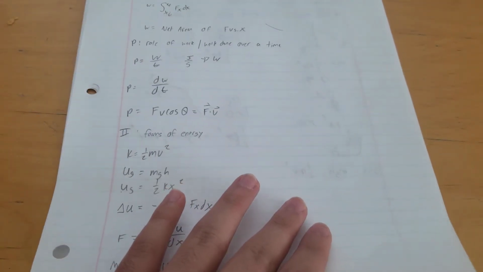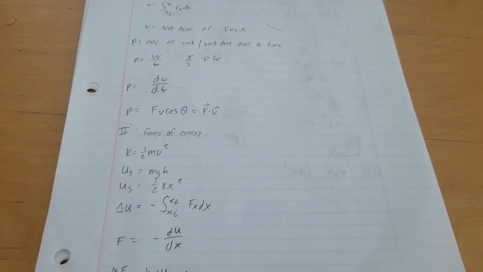Moving on, we have different forms of energy. Usually we have kinetic, gravitational potential, and spring potential.